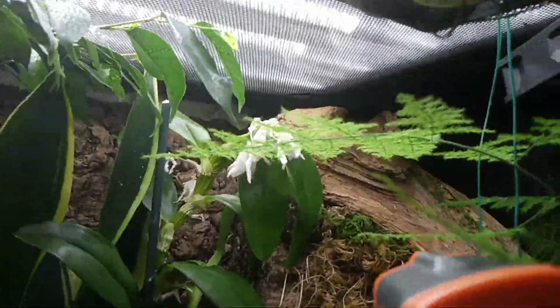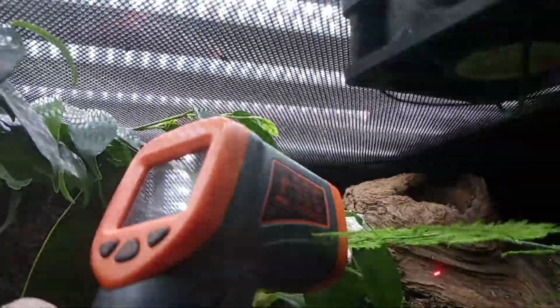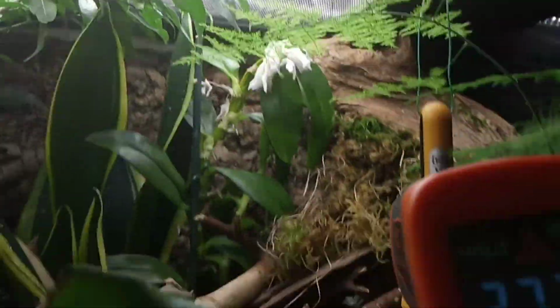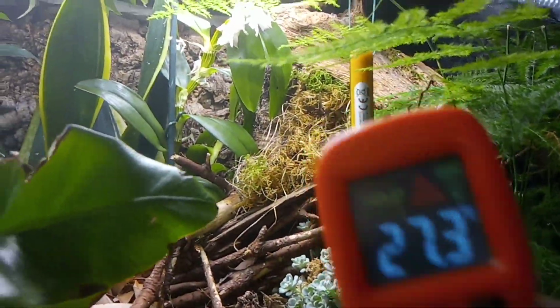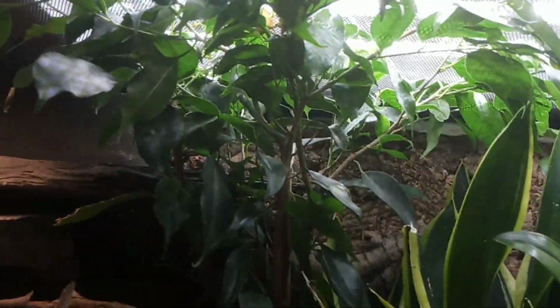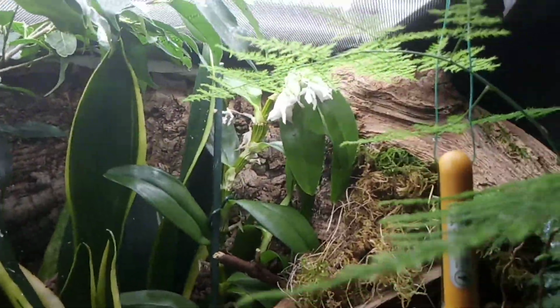The LEDs don't heat up as warm as the Jungle Dawns, I've noticed. But if we go higher up and measure the temperature on that spot there, just on the back, because it's higher up, it's 27.3, which kind of mimics the air temperature of this zone as well.